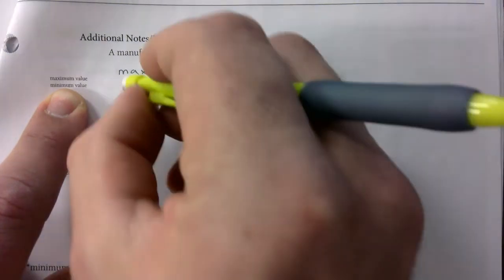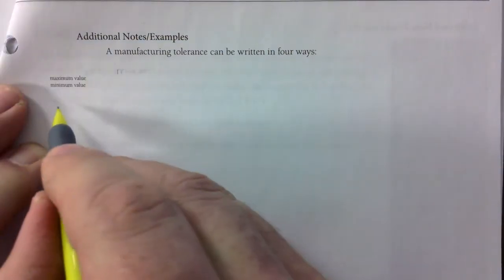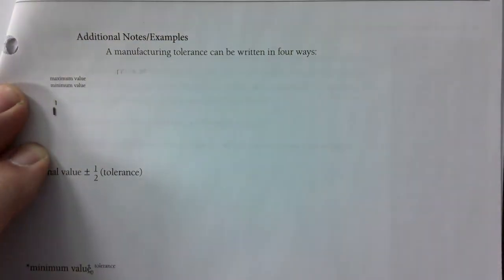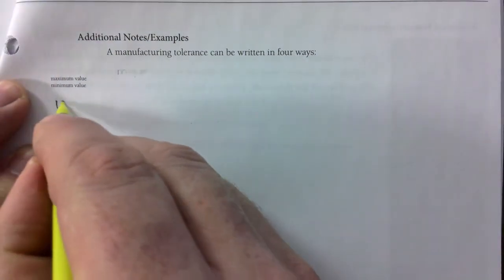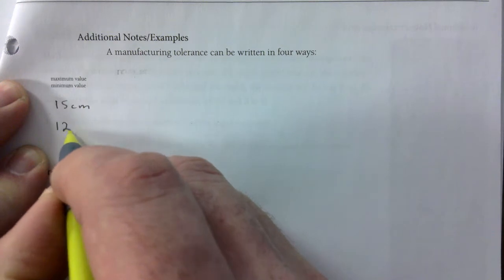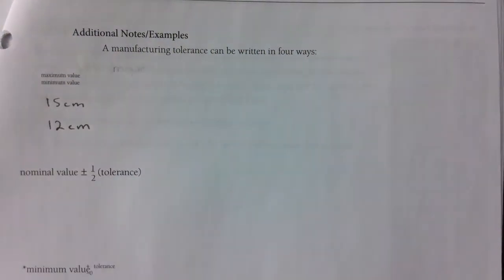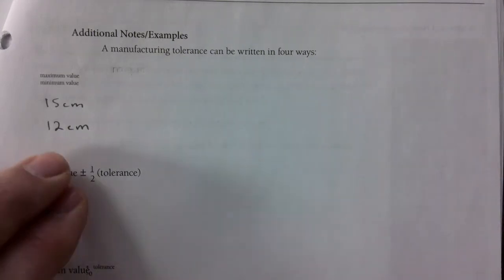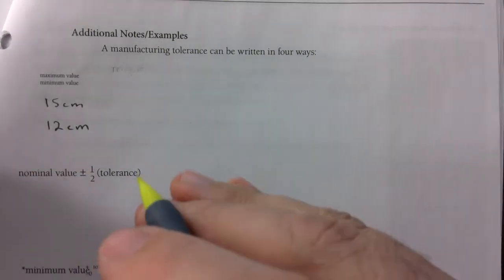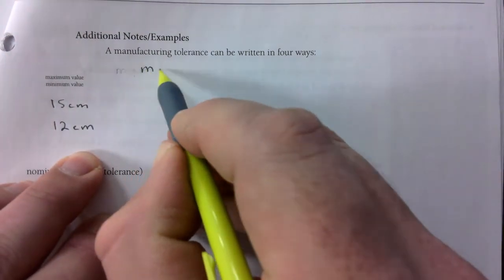Let me redo this. Sorry, I'm just looking at the space I have. So I'm going to write this down. 15 centimeters over, let's say, 12 centimeters. That's an example. If you see that, it's like, aha, this is the max min example, right? And every time for all four of these, you can always tell me the following information.